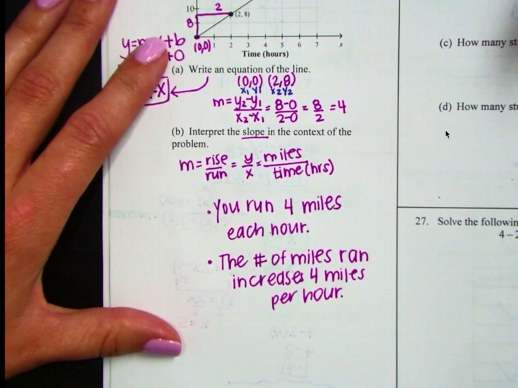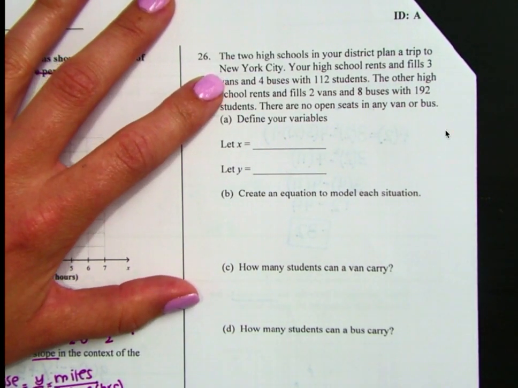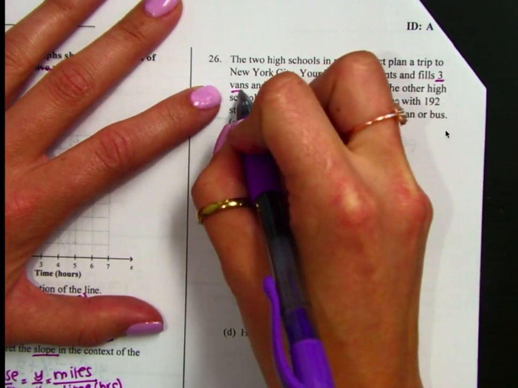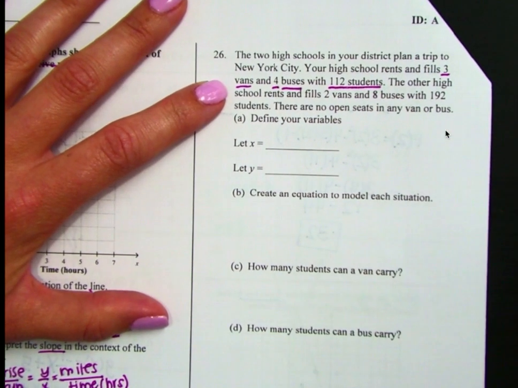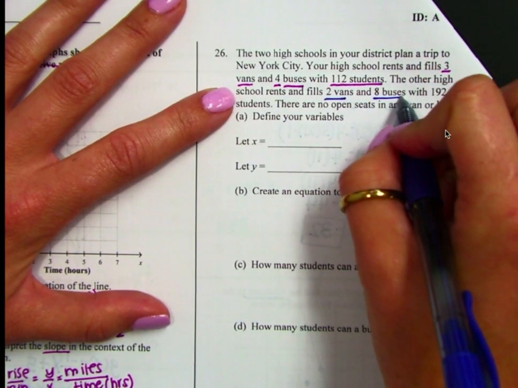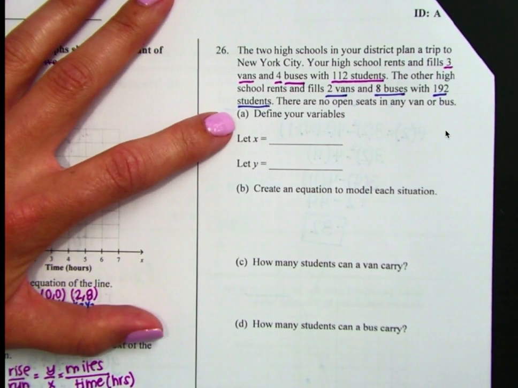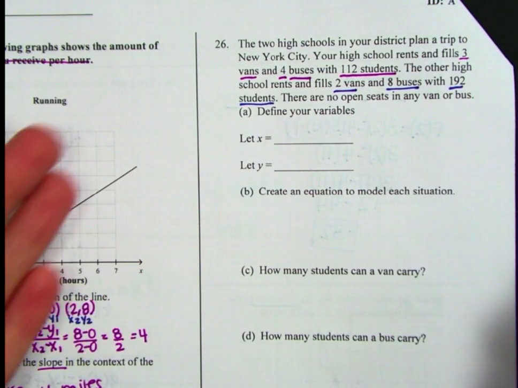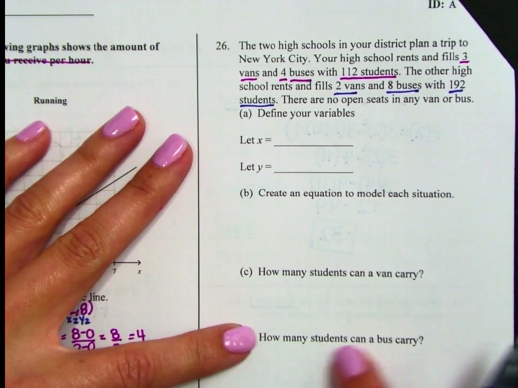Okay? All right, number 26, we have 2 high schools in your district planning a trip to New York City. Your high school rents and fills 3 vans and 4 buses with 112 students. The other high school rents and fills 2 vans and 8 buses with 192 students. There are no open seats in any van or bus, and let's define the variables. So, first of all, let's look and ask what they're actually asking us to find. They want to know how many students in a van and how many students in a bus.